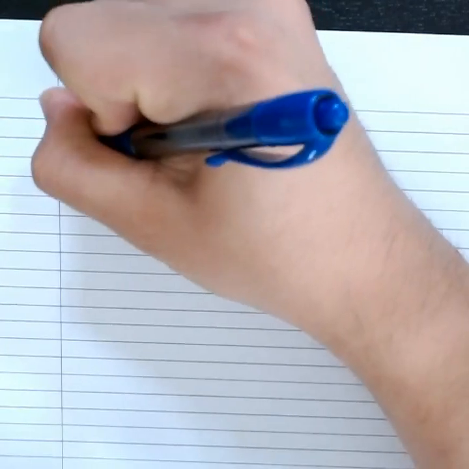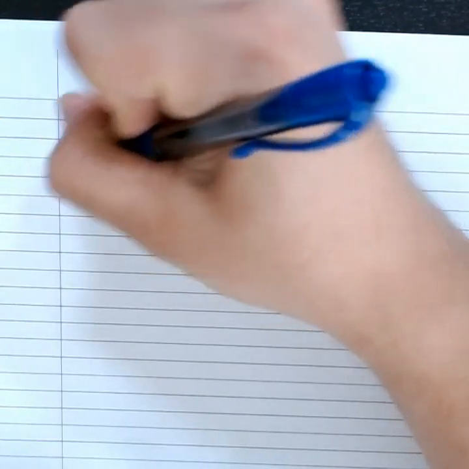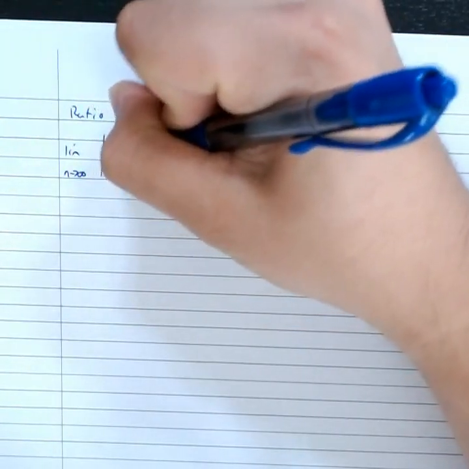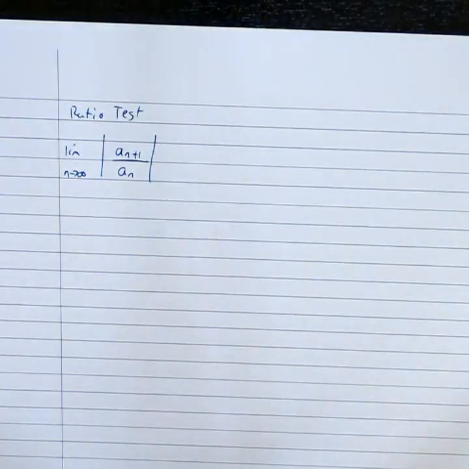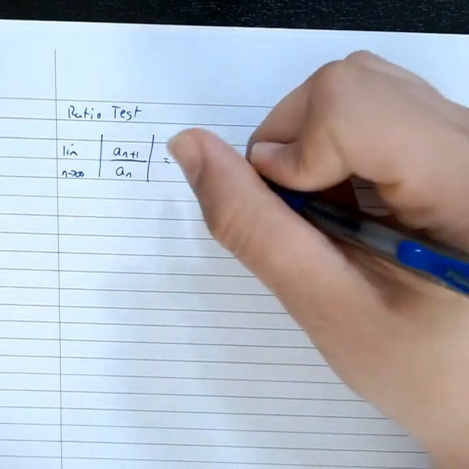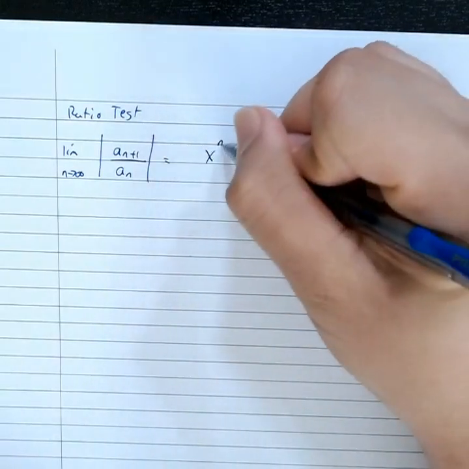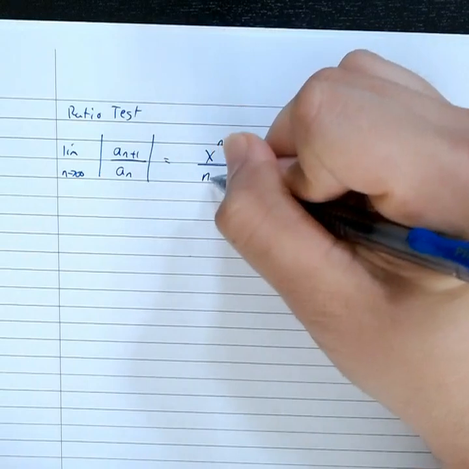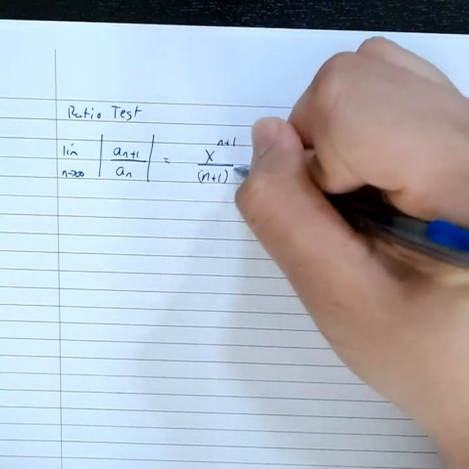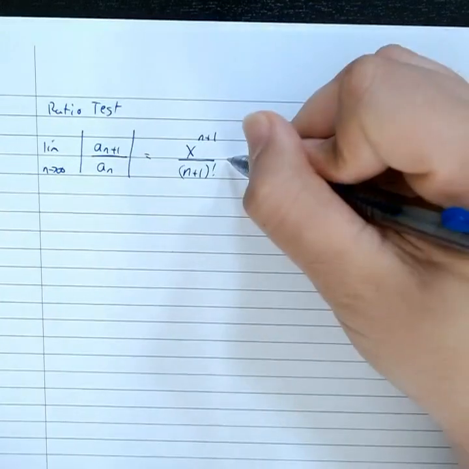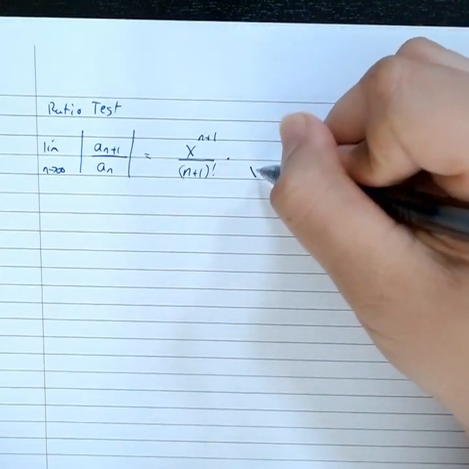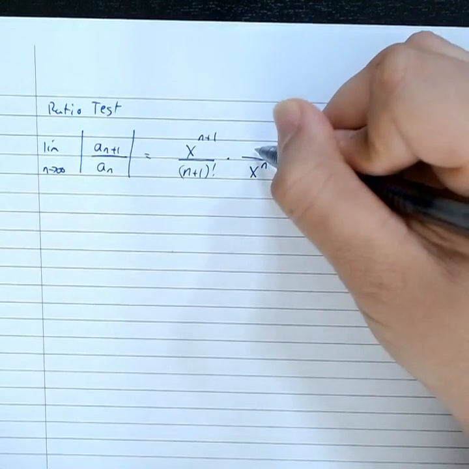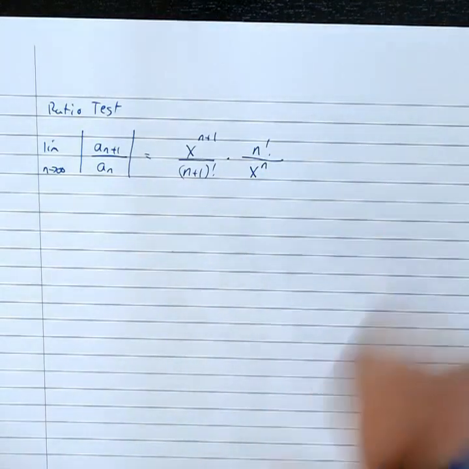And that's going to be the limit as n approaches infinity of the absolute value of the n plus first term over the nth term, which for our case is going to be x to the power n plus 1 over n plus 1 factorial, divided by, which is the same as multiplying by the reciprocal, x to the power n over n factorial. So I flipped it around to divide by it.